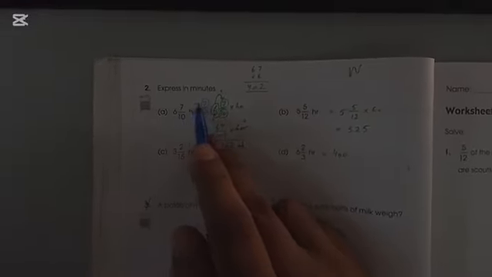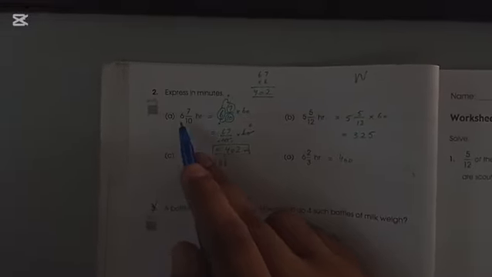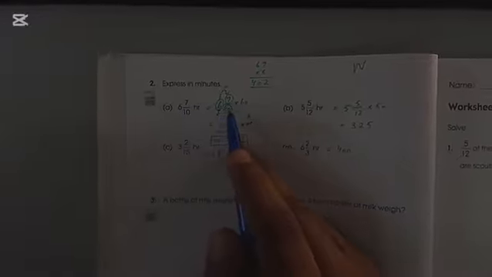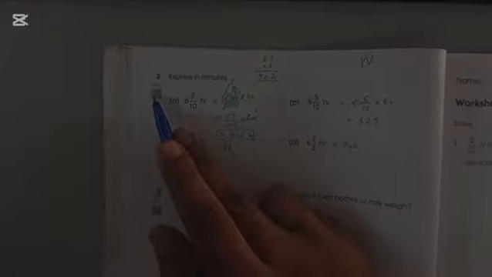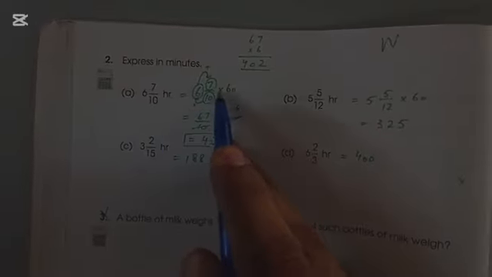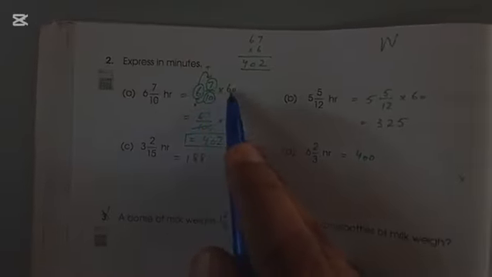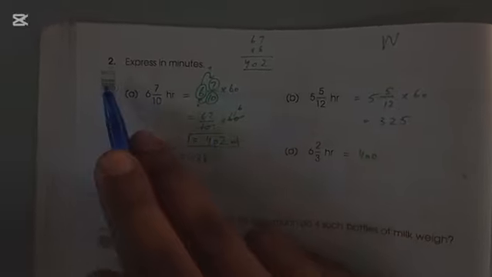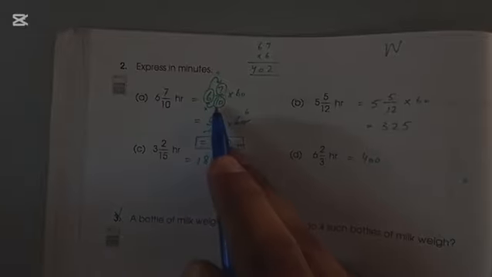Now, the next page, page number 74. We have a similar question that asks to express in minutes. We have 6 and 7 over 10 hours, and we need to convert it into minutes using a calculator. To convert hours to minutes, we multiply by 60. So 6 and 7 over 10 multiply by 60. We can solve this manually as well, but we will use the calculator. First, I will show you how to solve it manually.